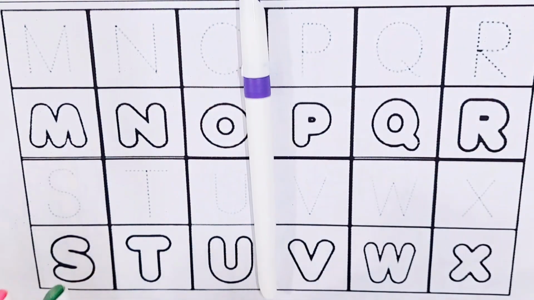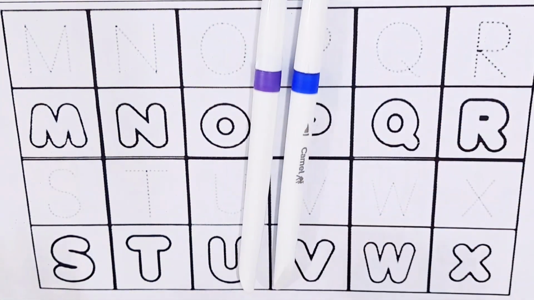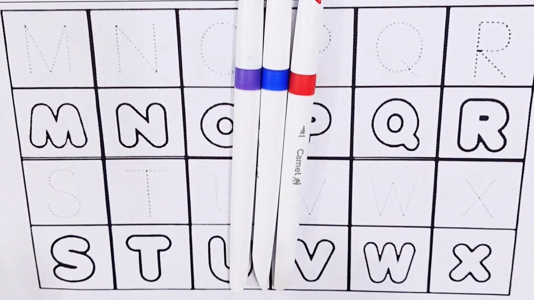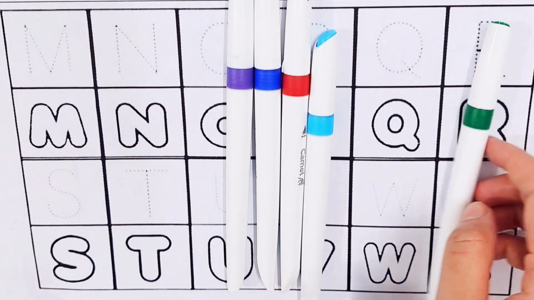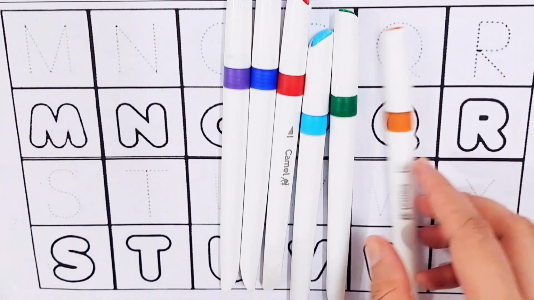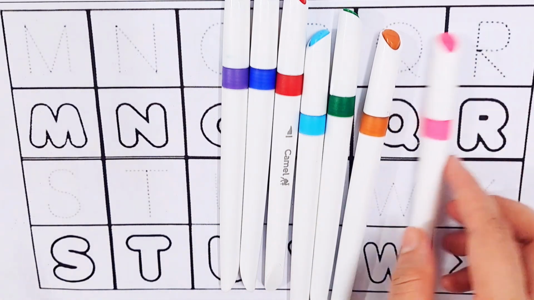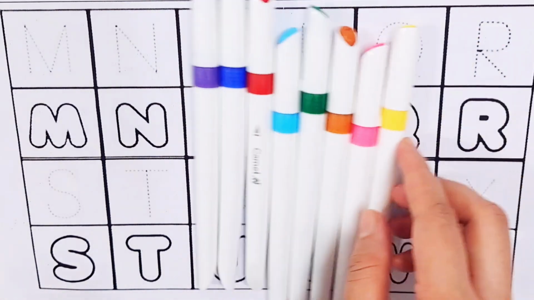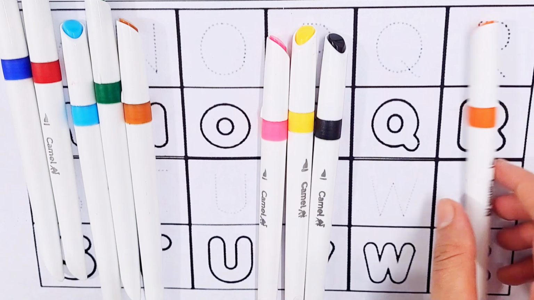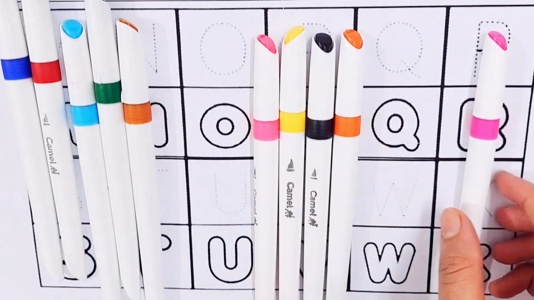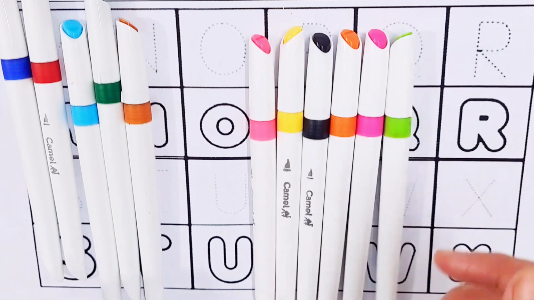Violet color, dark blue color, red color, sky blue color, dark green color, brown color, pink color, yellow color, black color, orange color, purple color, light green color.